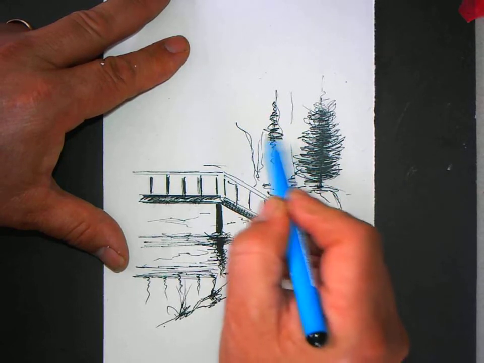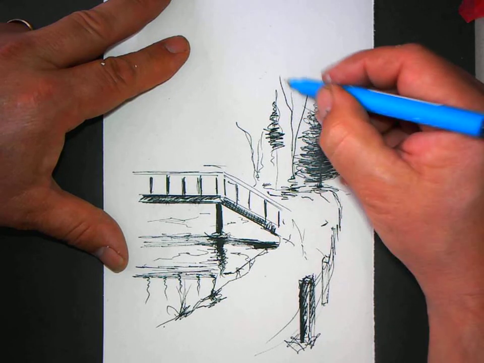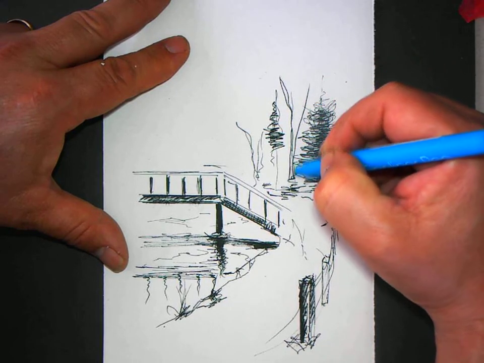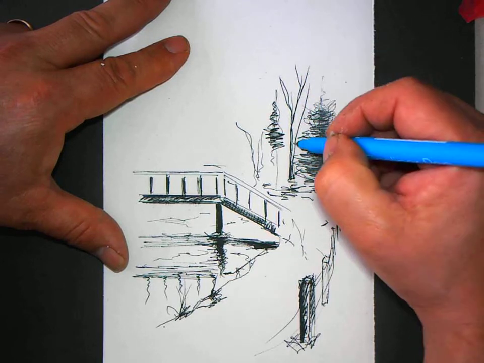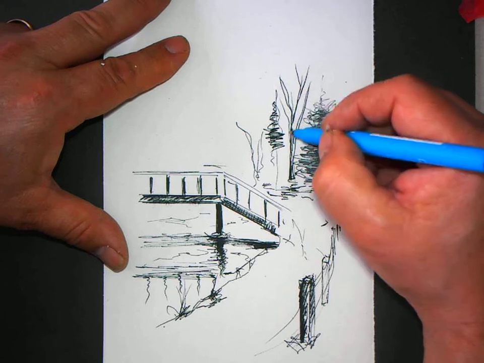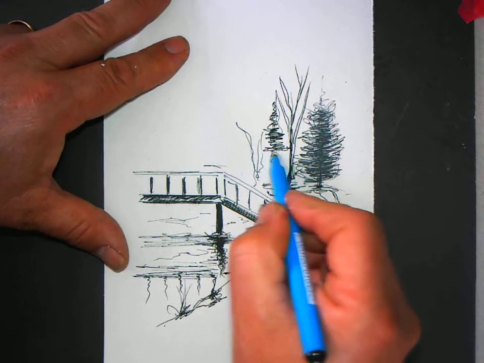My fir tree, another fir tree, but it doesn't matter. I could have another, I could have a tree like this with a trunk, with the branches splitting. However my trees turn out, that's up to me, because it's my landscape.